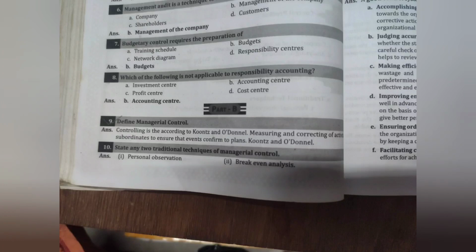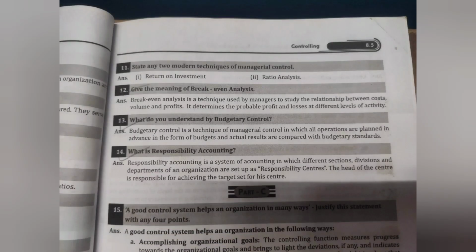What is the meaning of break-even analysis? It is a technique used by managers to study the relationship between cost, volume and profit. It determines the probable profit and loss at different levels of activity. It is a technique used by managers to know the relationship between cost, volume and profit. So we can understand probable profit and loss in various situations.